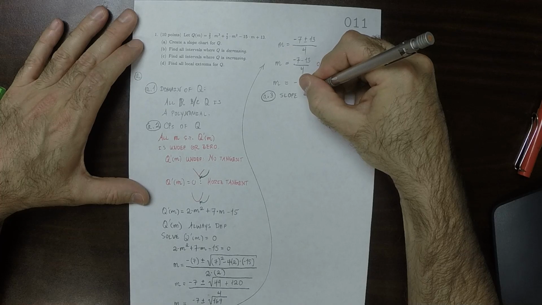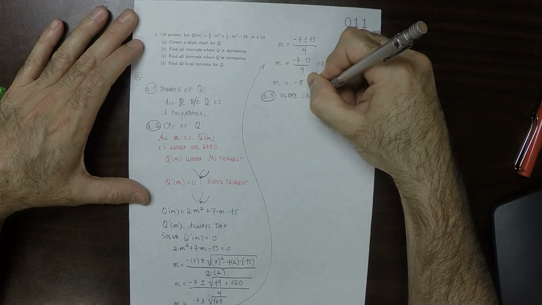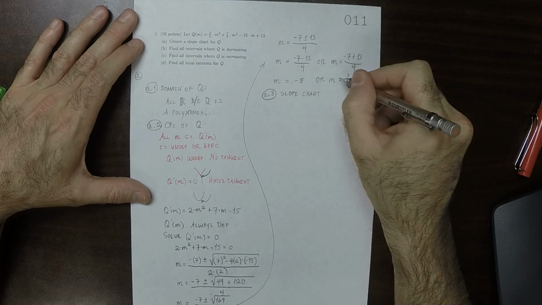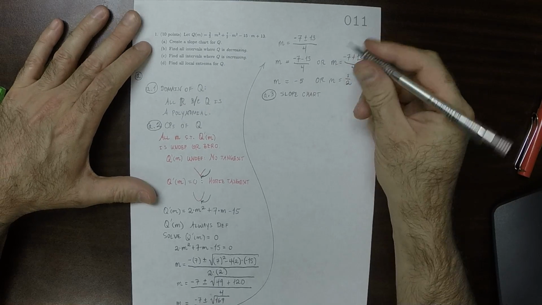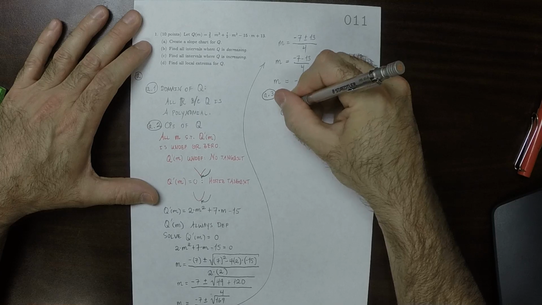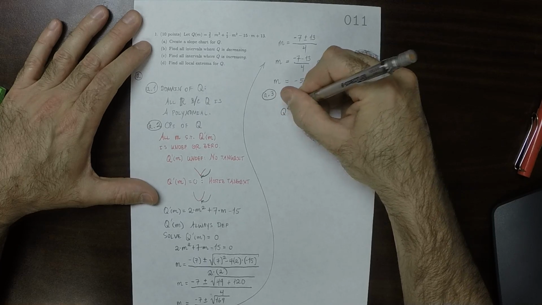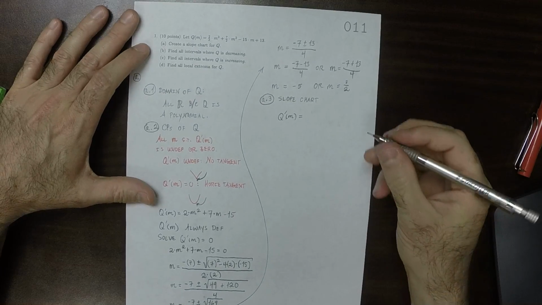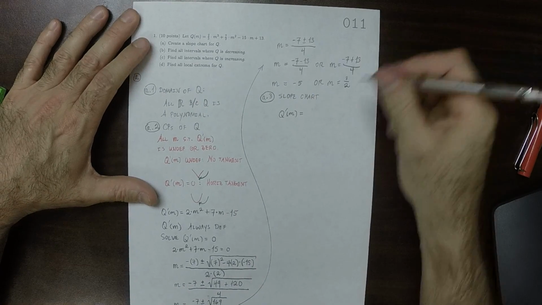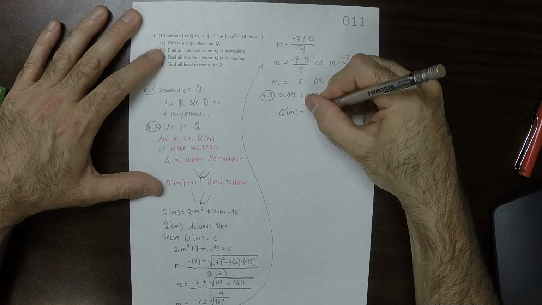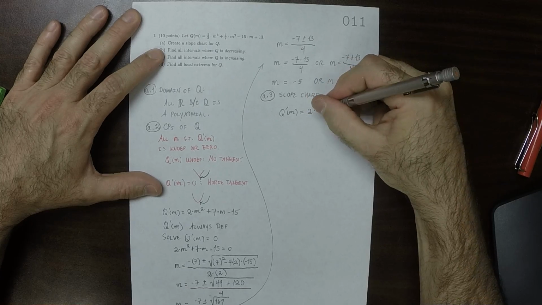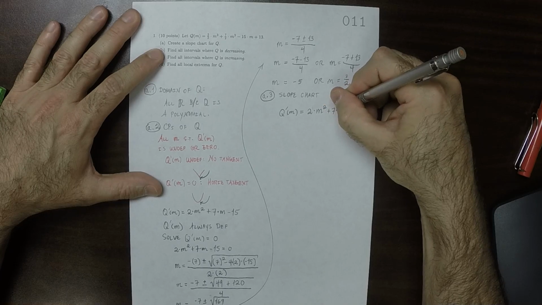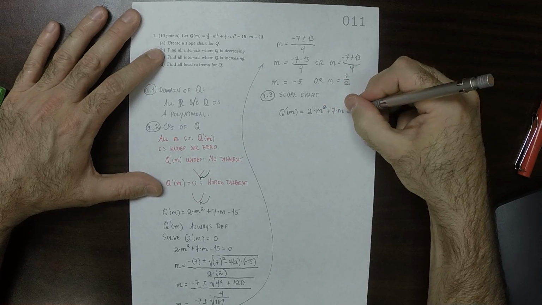So here we need to use these two solutions to figure out what the factorization of q prime of m will look like. On the one hand, we know that it is equal to 2 times m squared plus 7m minus 15.